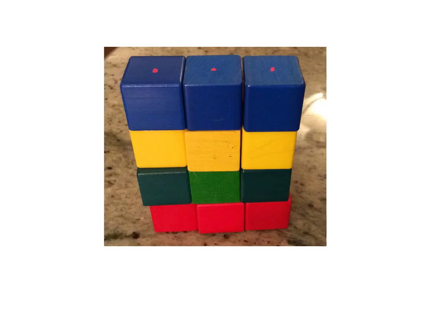And then I like to count how many layers we have. And here we have 1, 2, 3, 4 layers. So there's 4 layers of 3. So that's 4 threes, 4 sets of 3. That makes 12. So this has a volume of 12 cubic units.